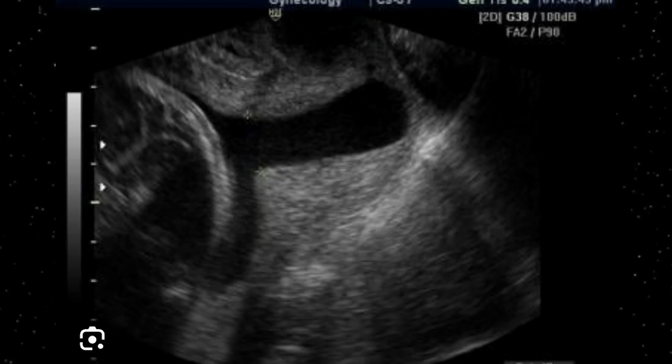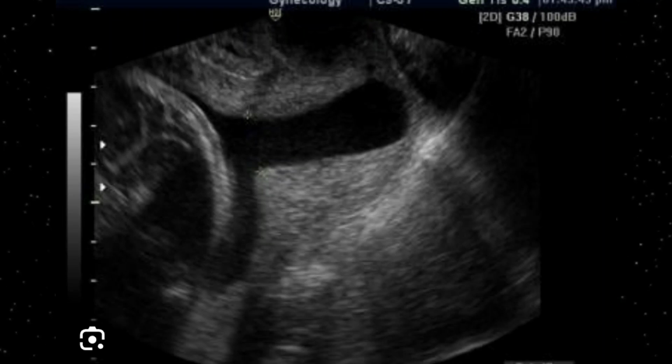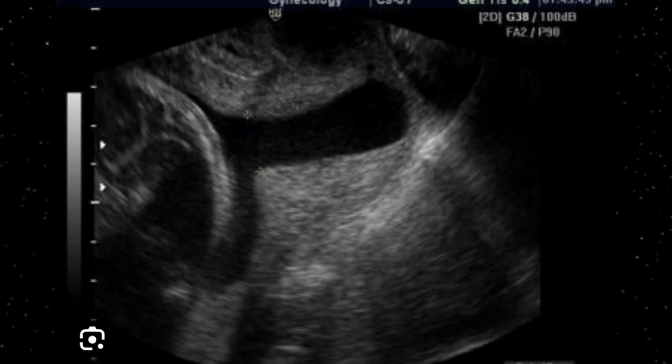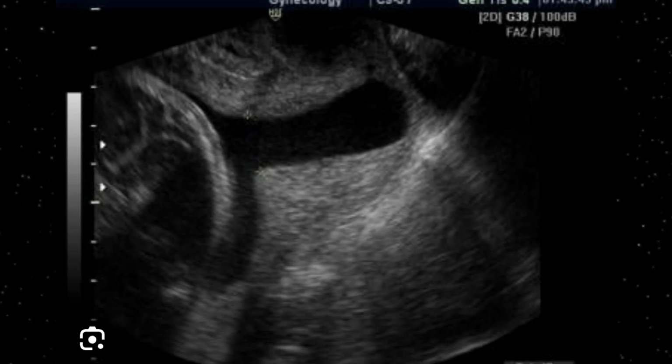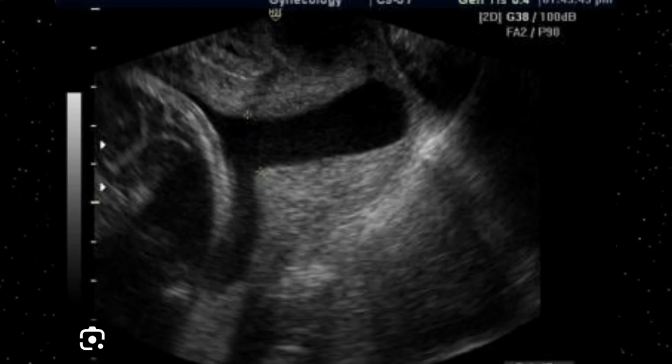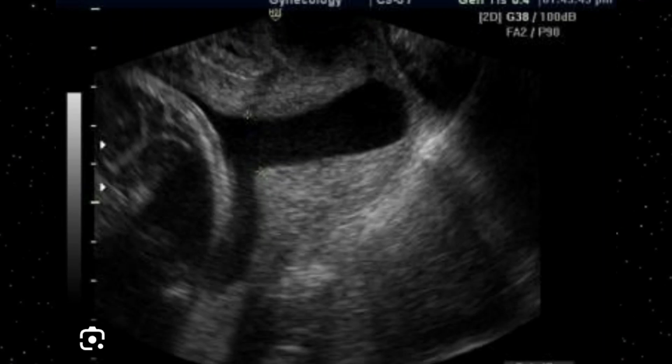It's even reaching up to 1 centimeter. So this is a severe case of cervical incompetence, because all the amniotic fluid has gravitated downward towards the endocervical canal. The endocervical canal is quite dilated, quite visible.